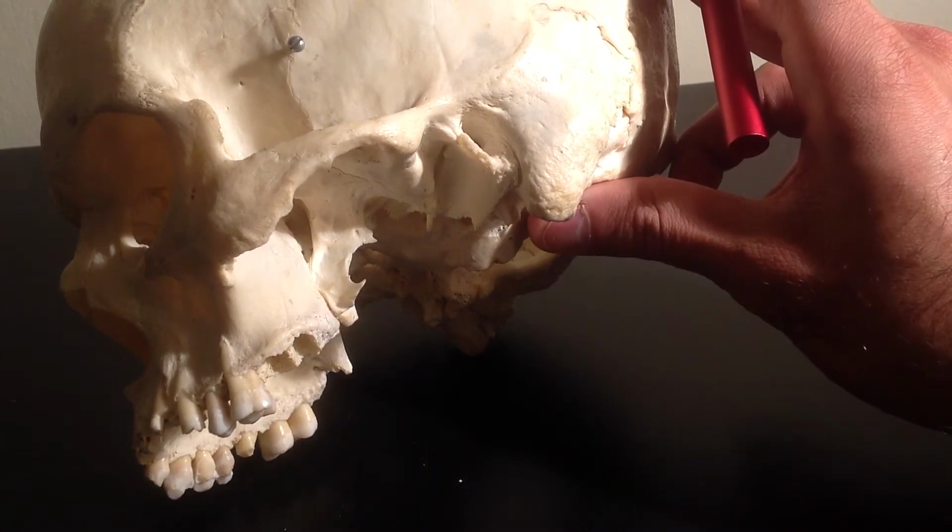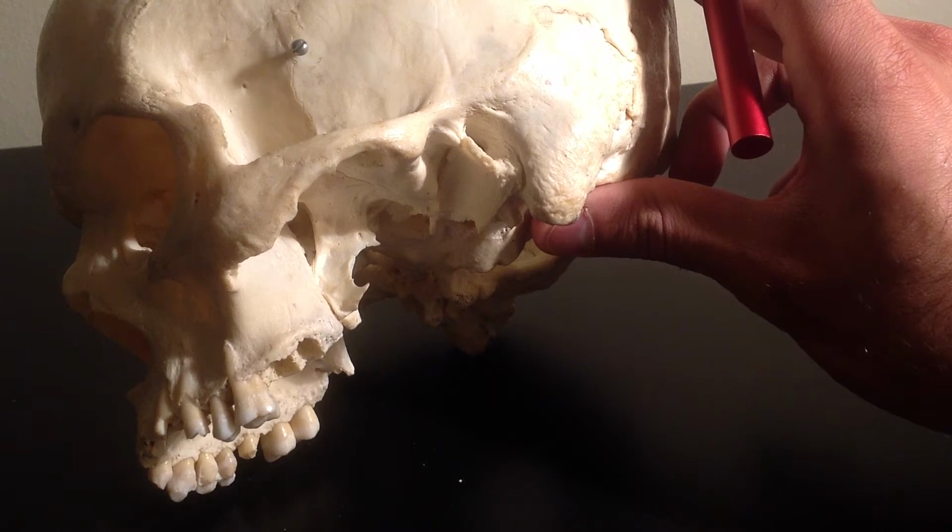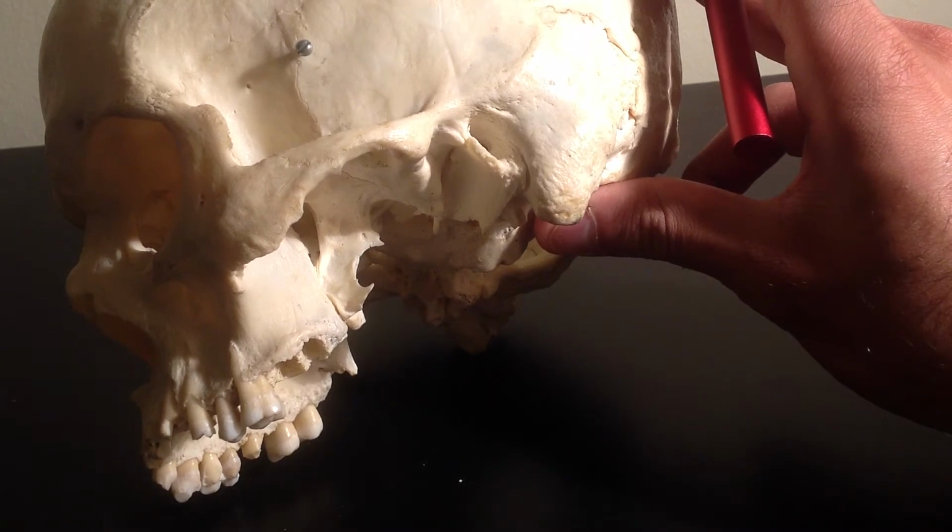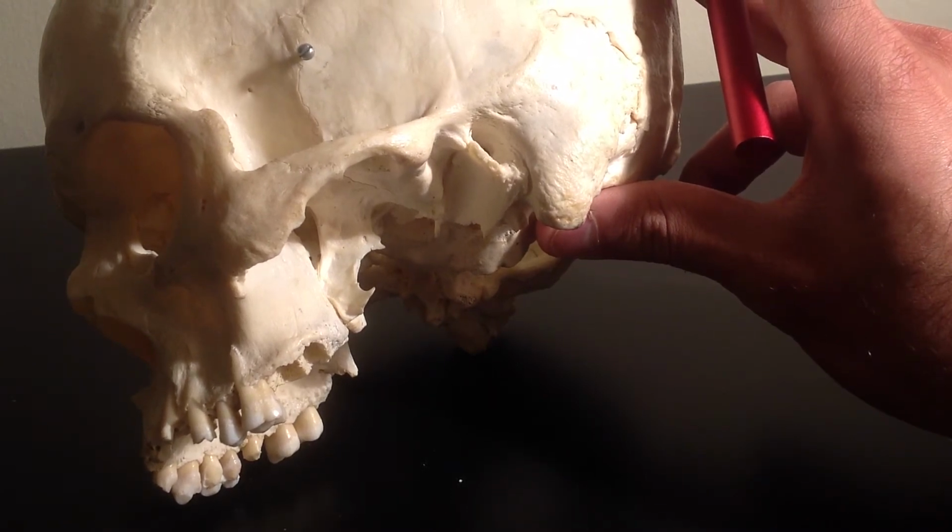and then you have to know that it transmits the chorda tympani, which again is from what nerve? Cranial nerve 7, and the anterior tympanic branch of the maxillary artery.